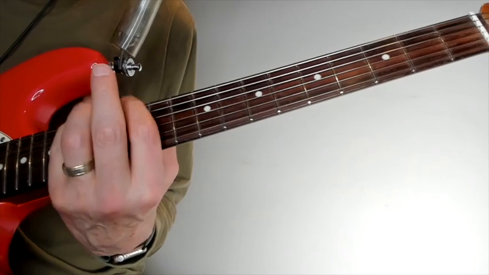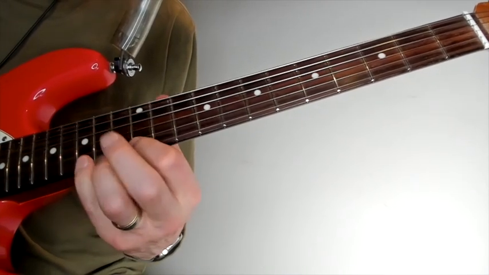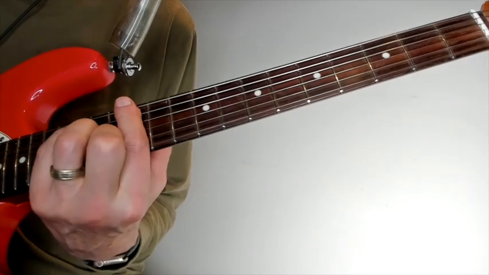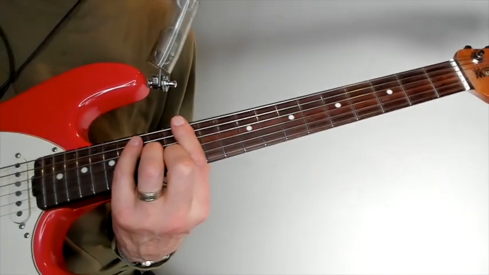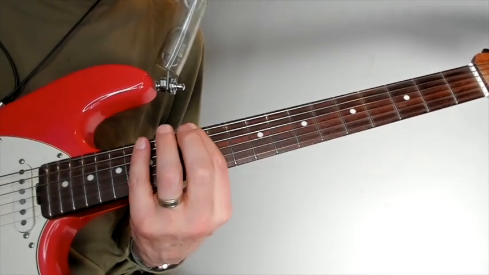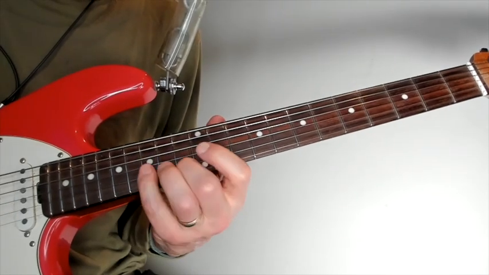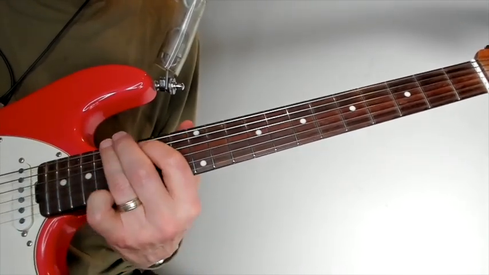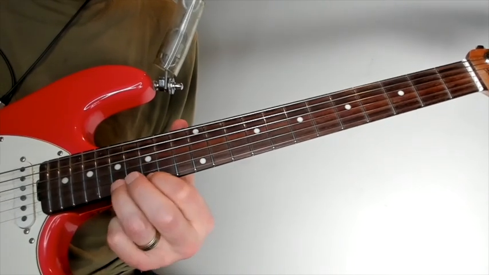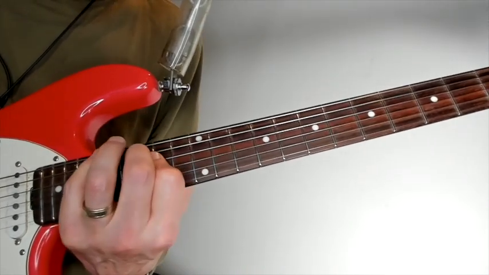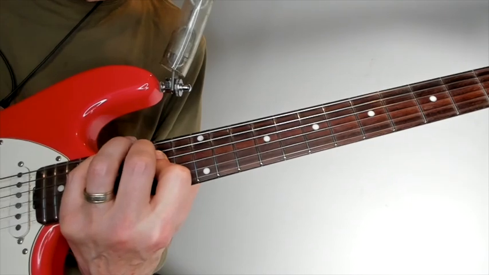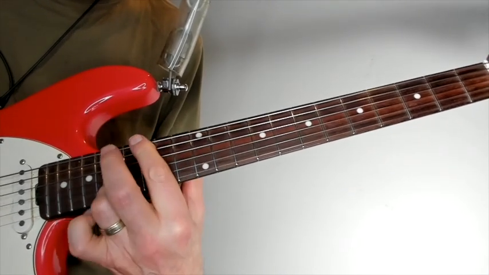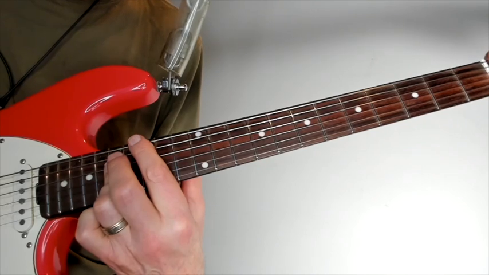Fingering 4 is A minor in the A minor form, C major in the C major form. Fingering 5 is A minor in the G minor form and C major in the A major form.